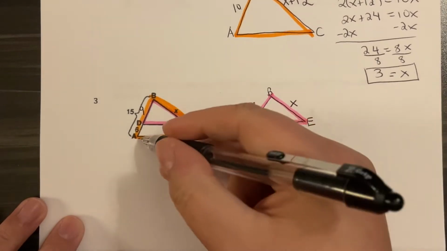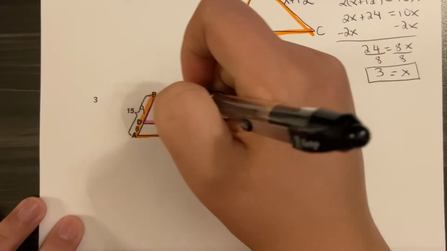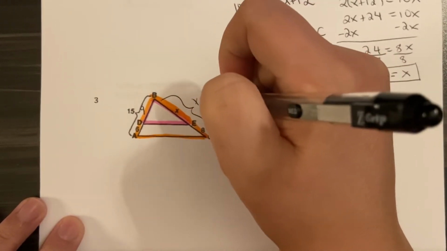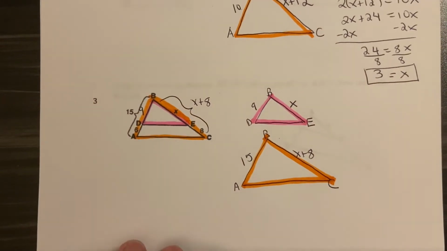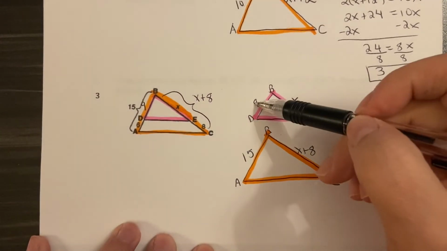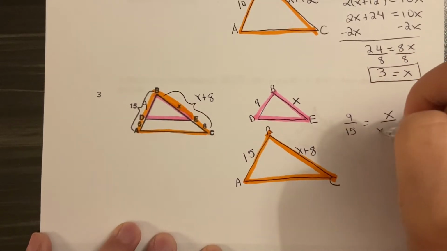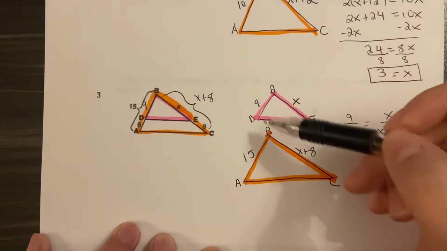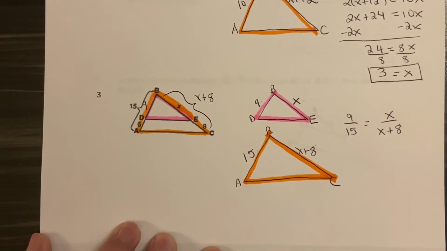The side AB is already marked as 15. The side of BC then is going to be X plus 8, or 8 plus X. It really doesn't matter what order you go with that. So there you go. So now I'm just going to do 9 over 15. And you algebra people are going to like this because it's all like algebra skills. So 9 over 15 will equal X over X plus 8.